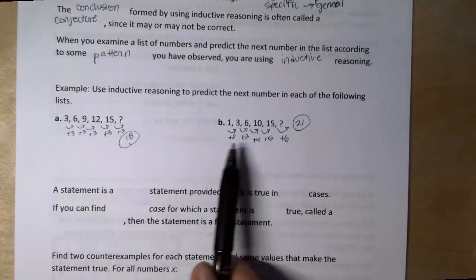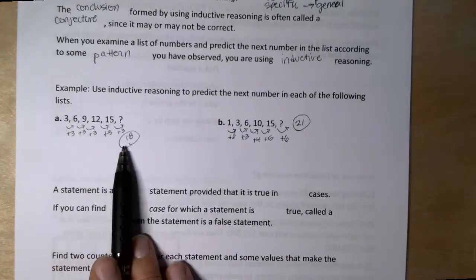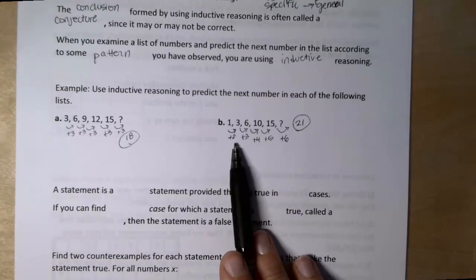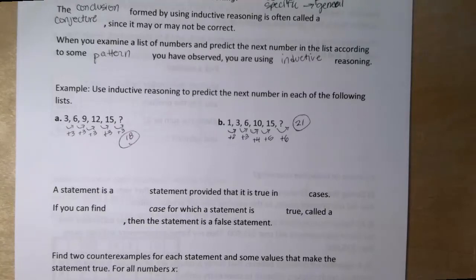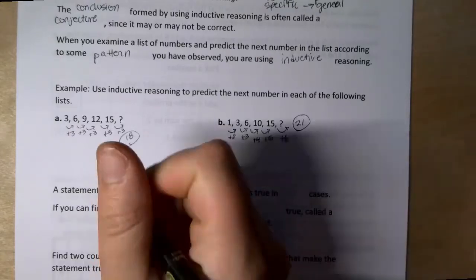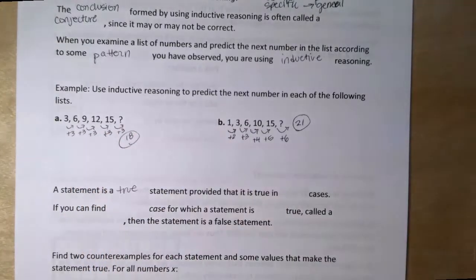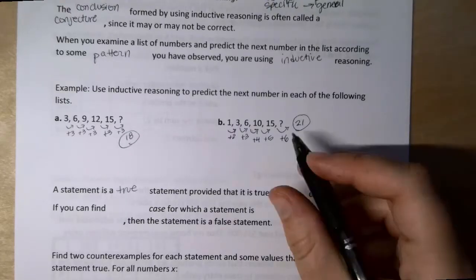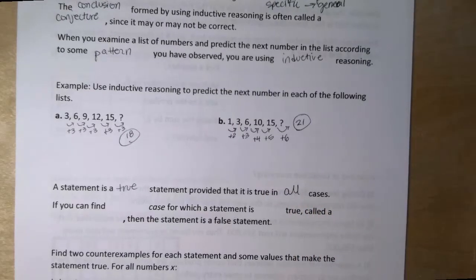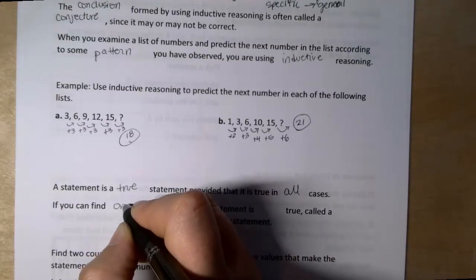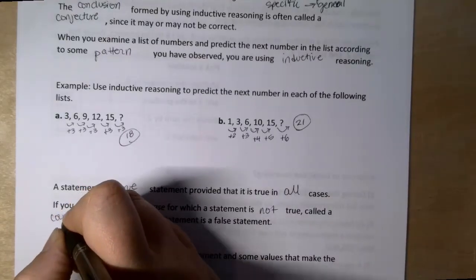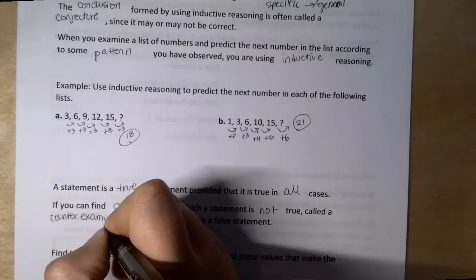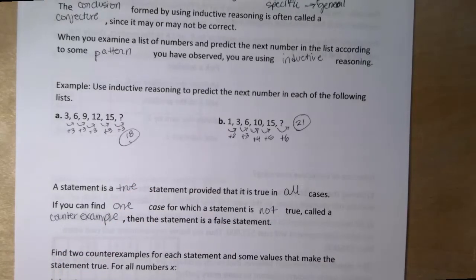Okay, so again, these are two different types of patterns. In this one, everything was the same, but in this one, there was another pattern inside the differences. So it's just going to vary on what type of pattern we're using. Now, a statement is true provided it's true in all cases. But sometimes you can find just one case in which a statement is not true, and this is called a counterexample. And that makes the whole statement a false statement.